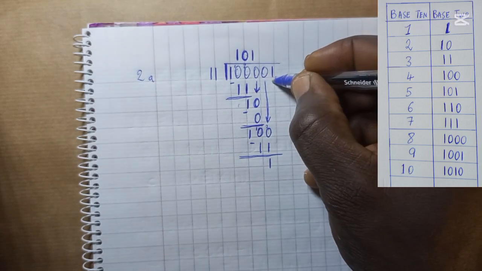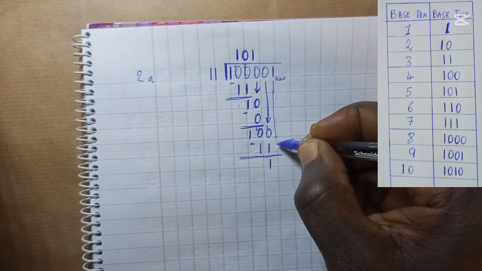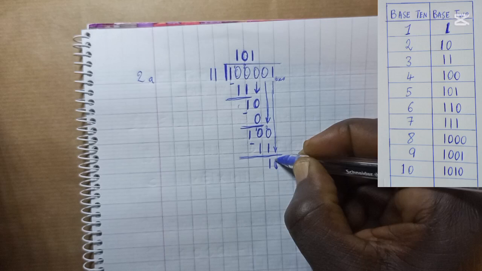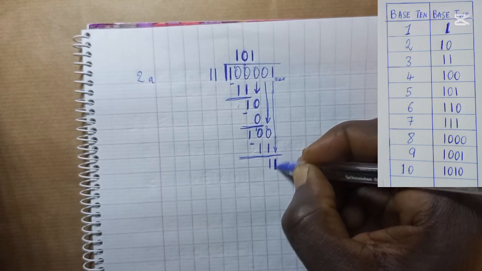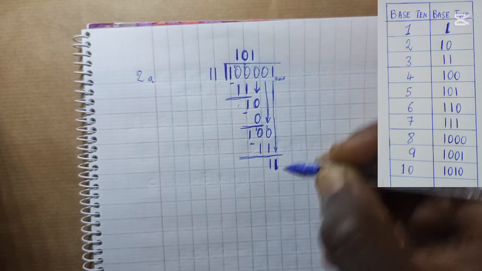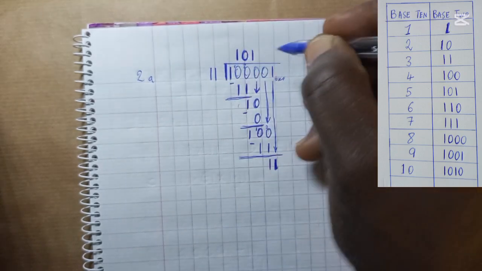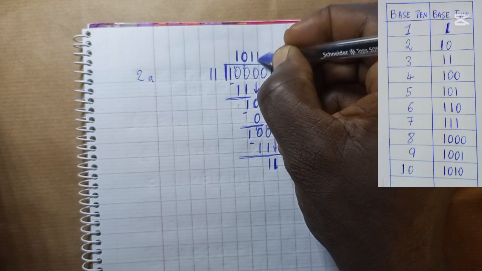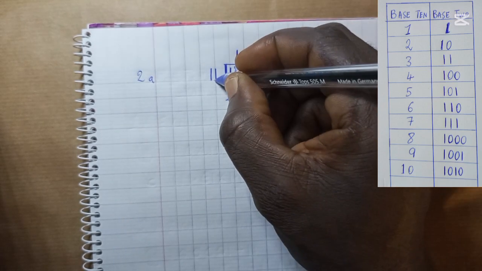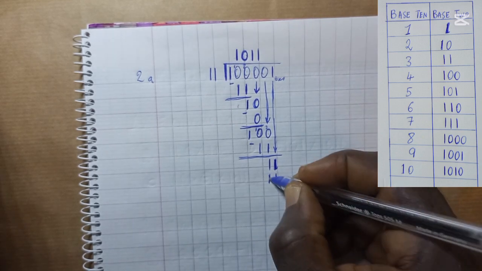Then bring down this particular digit, which is 1. Bring down this one, making it 11. So 11 divided by 11, that is 1. Then this 1 times 11 will give us 11 again.